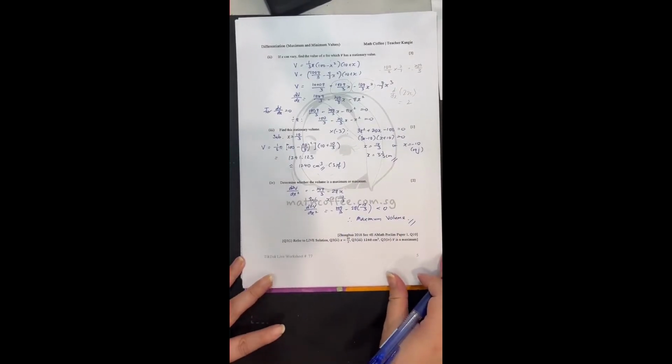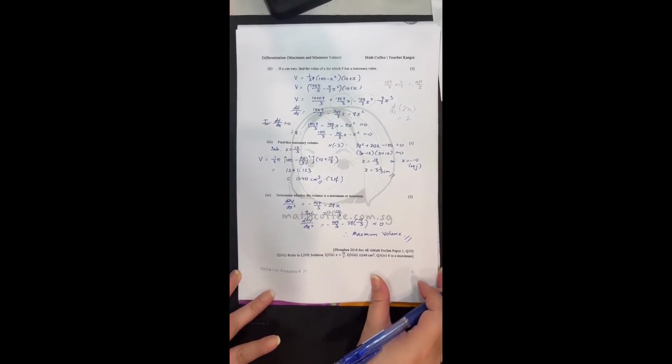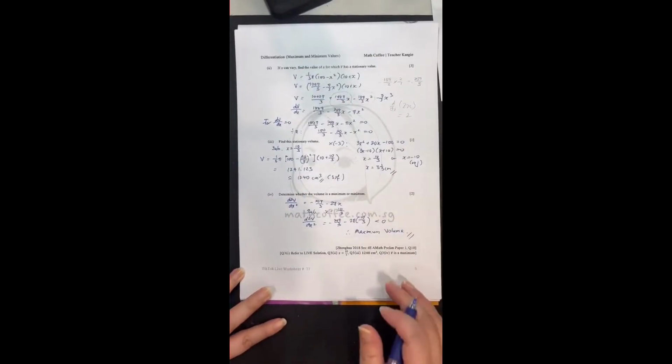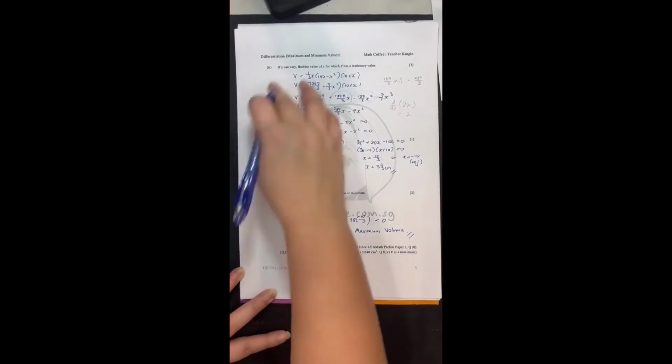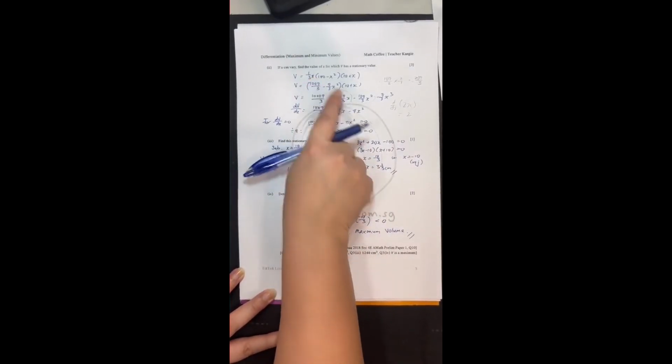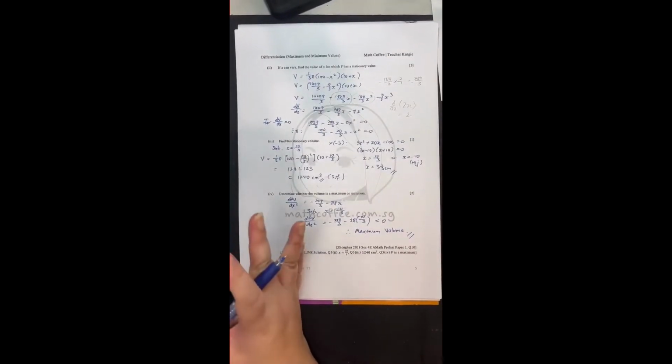Okay. So this is how you do this question number 3. The tough part of this question is because pi is involved. You just need to know that pi is actually a number. What should I do if it equates to 0?